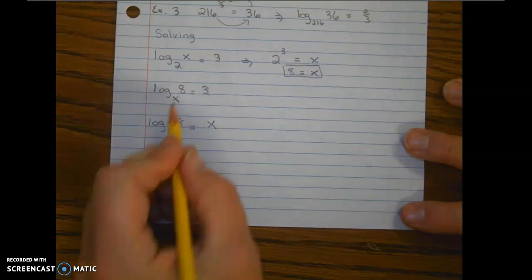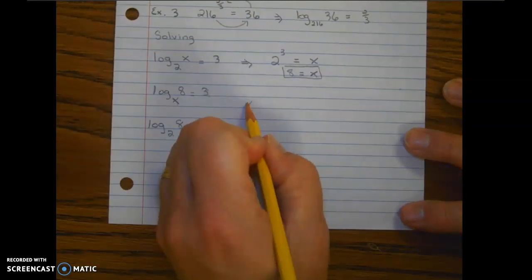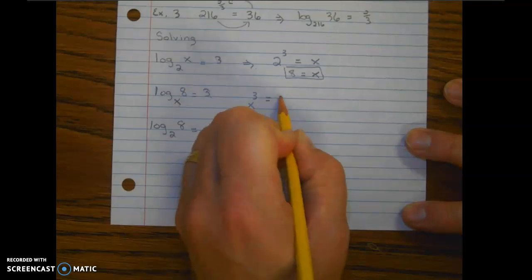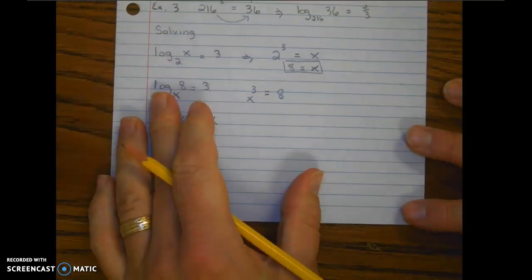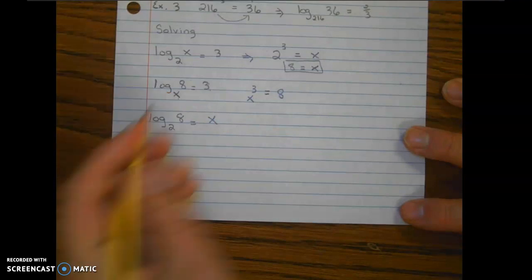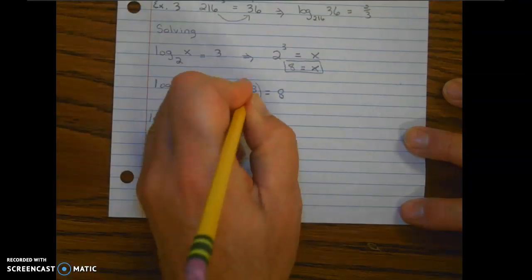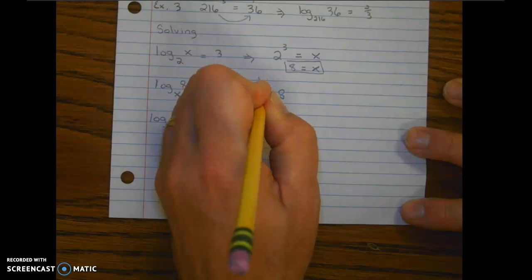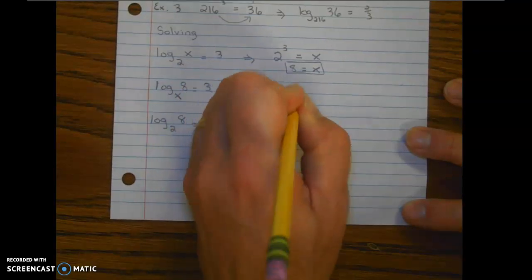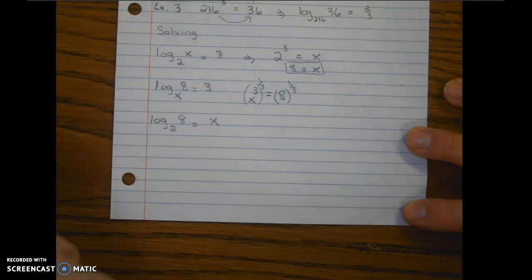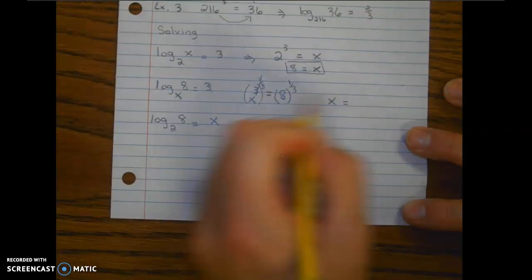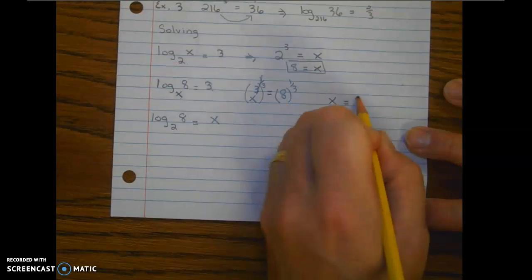Okay, let's take a look at this one. Here we have x to the 3rd power equals 8. To solve this one, we're going to cancel out the 3rd power by going to the 1/3 power on both sides. Those cancel, so we get x equals the cube root of 8, which is 2.